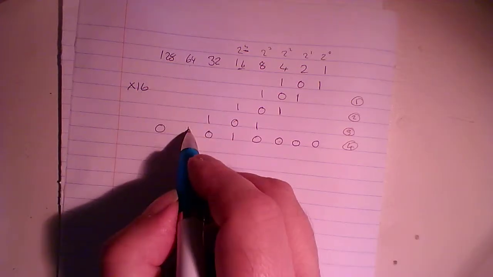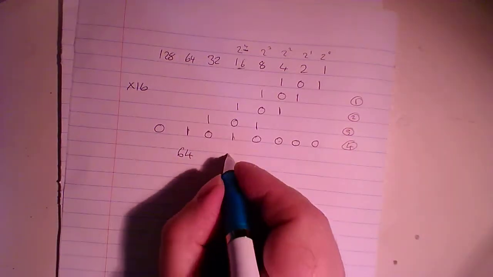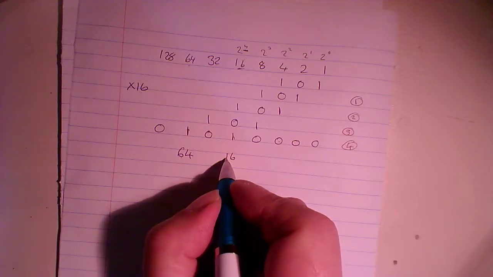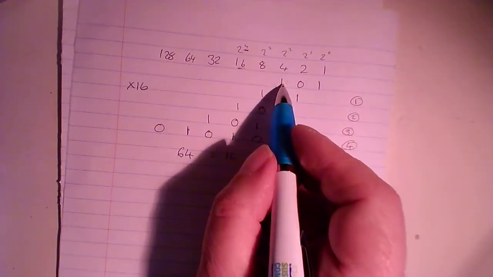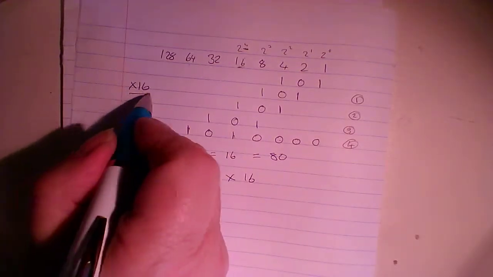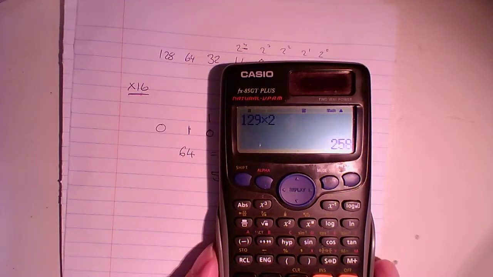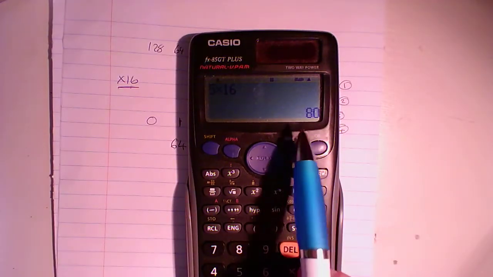So this number now is 64 plus 16, and 64 plus 16 is 80. So what did I start off with? I started off with 5 times 16. Let's hit the calculator again because I like things that are proven. So let's put it in. 5 times 16 equals, and there you go, 80.